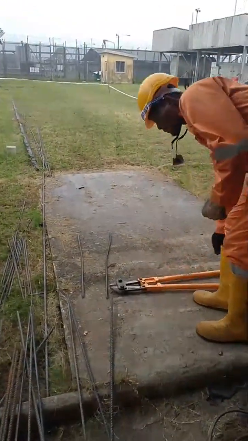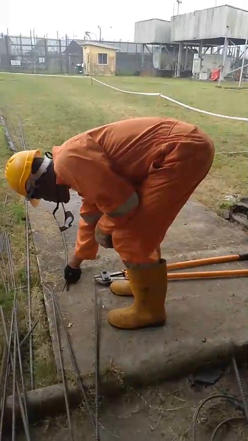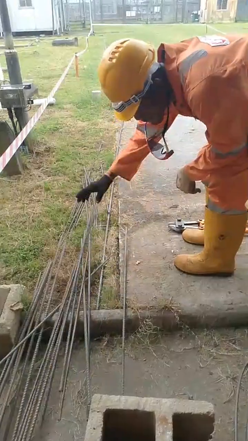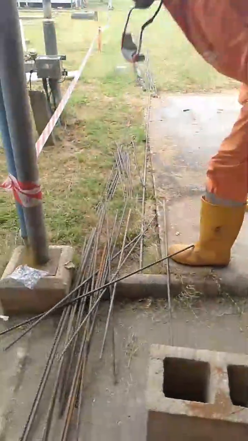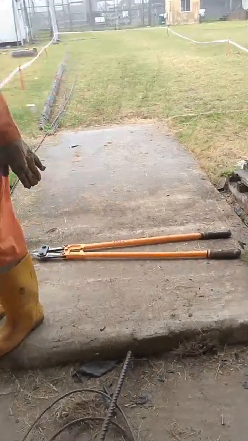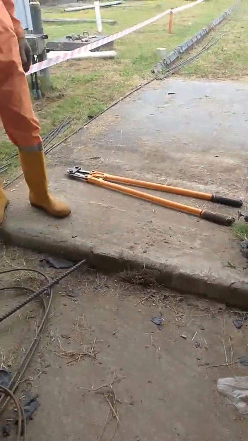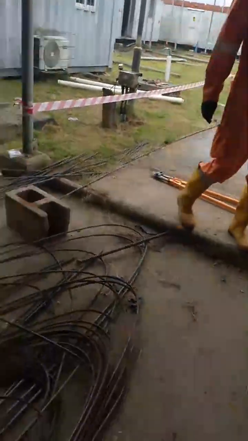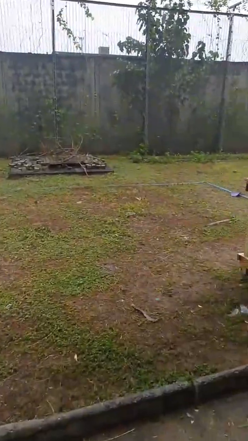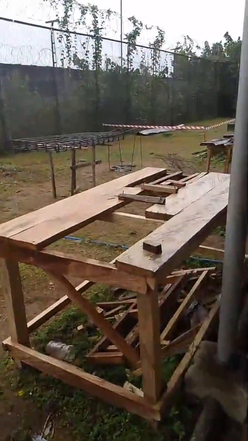As you can see, it's raining at the moment, but we have a shade here. You can see it's raining, so we have paused for now until the rain stops.